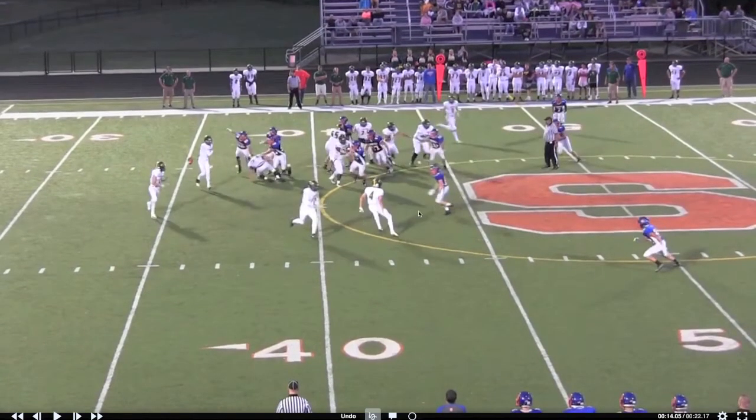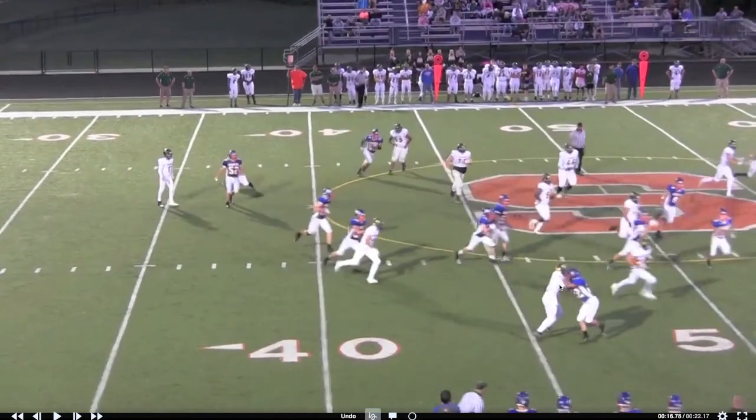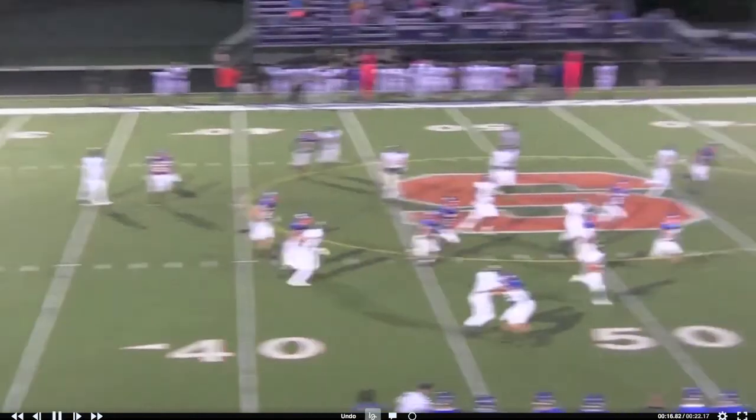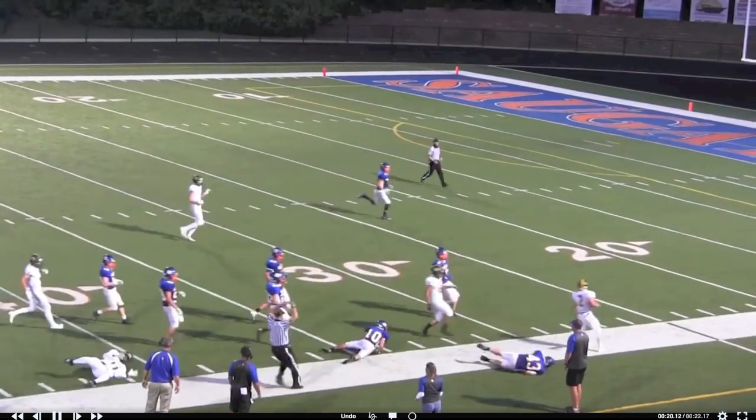You can already see our split end's going to be able to seal the safety. He's really downhill. We get the angle there. Our slot is arcing out to the corner. Corner sets the edge, and there is a big alley for our pitchback to hit. Nice big game.